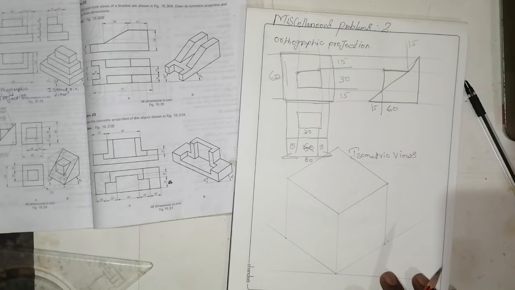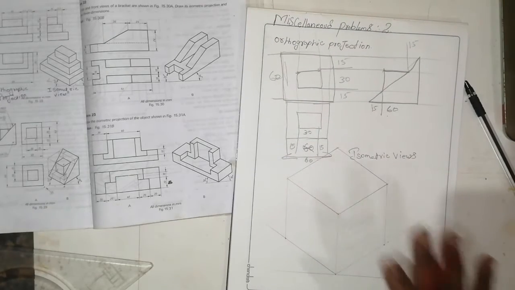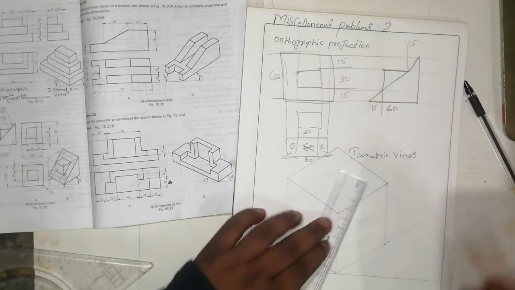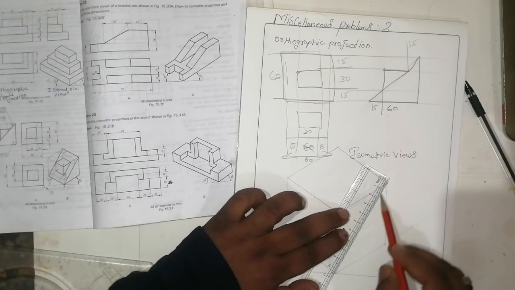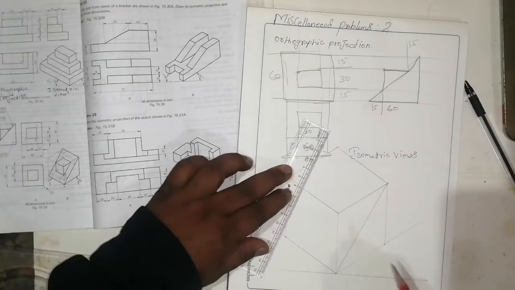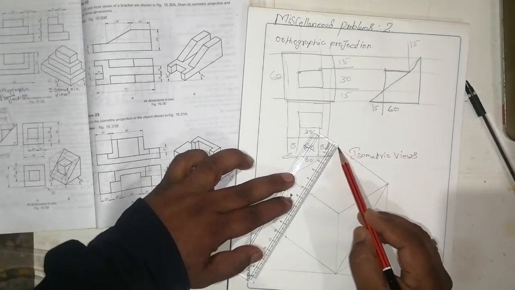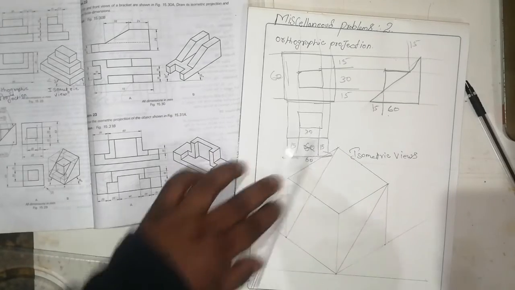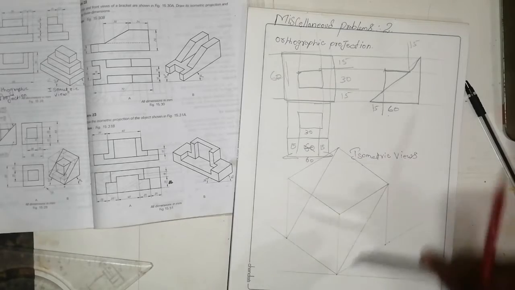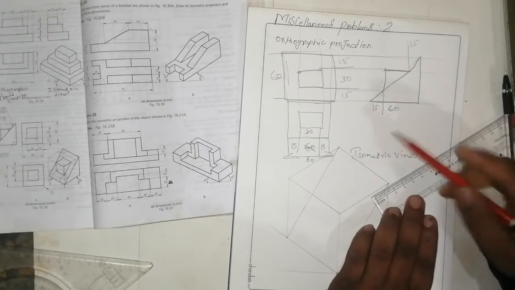This is the first portion I have completed. What the square has been done like this. They've cut here. See, they cut here. Same like this, you cut here also. Next step, they have cut here 15 mm.